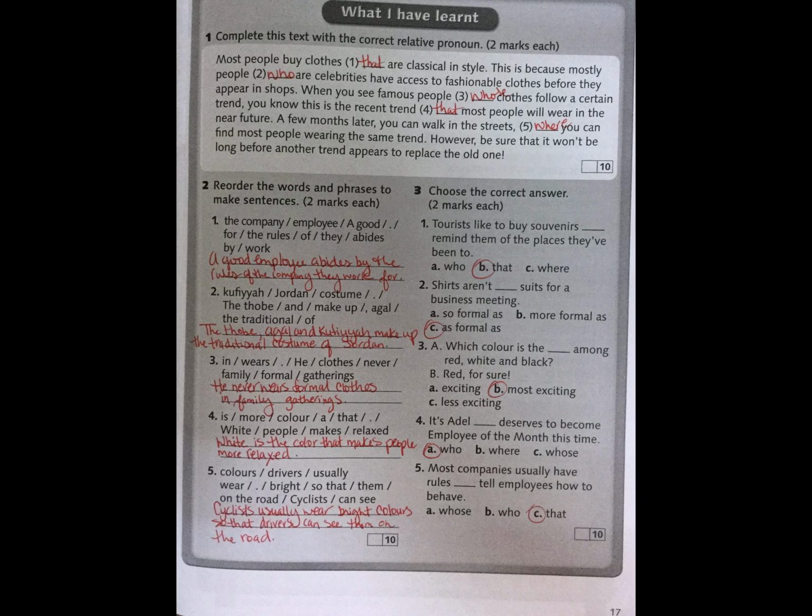Okay, our next exercise. Reorder the words and phrases to make sentences. Here we have words and they're not in the correct order. We need to put them in the correct order, يعني بنركب الكلمات بجملة كاملة.